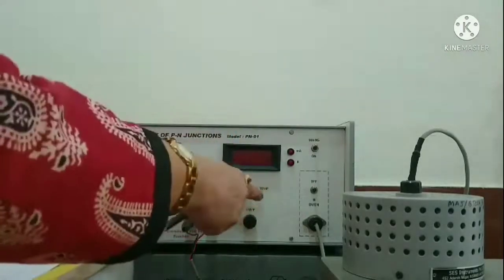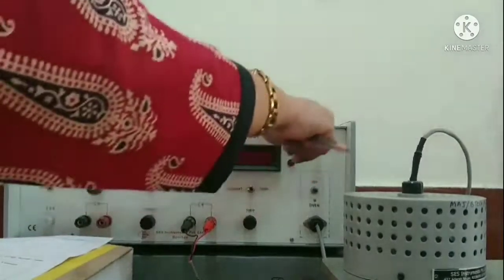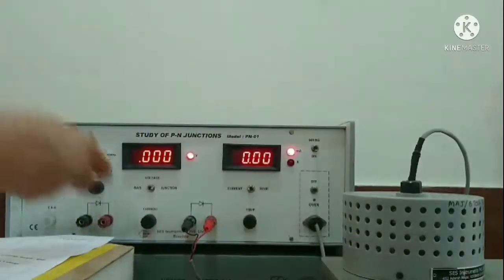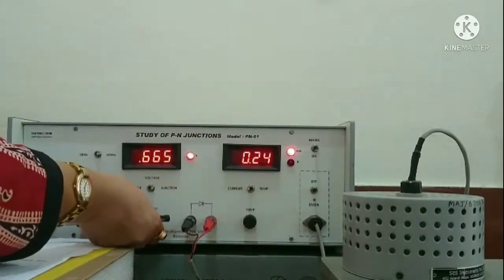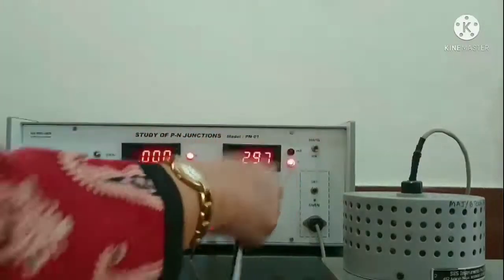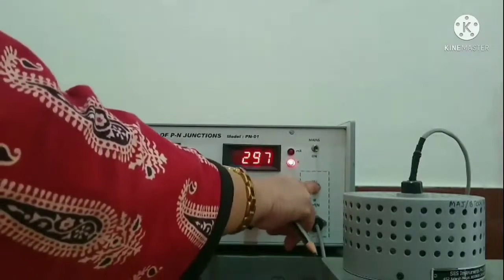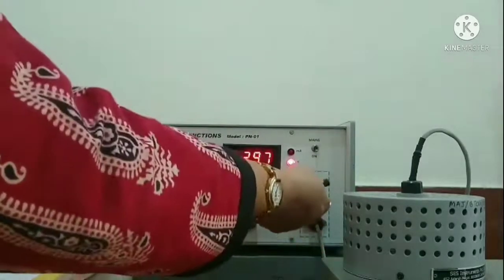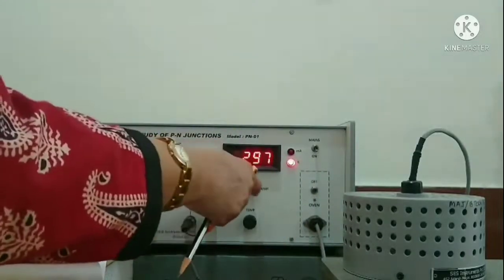We can flick the knobs to either the current or the temperature, and accordingly the reading will be taken. For example, this is at the current at present. We can change the current using this knob, and if we flick it to the temperature, it is showing the room temperature to us. With the help of this knob, we can switch on the oven and then change the temperature.